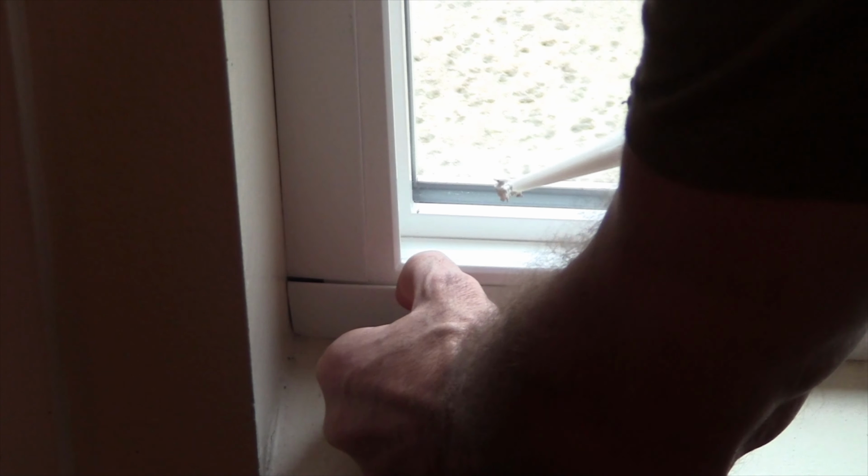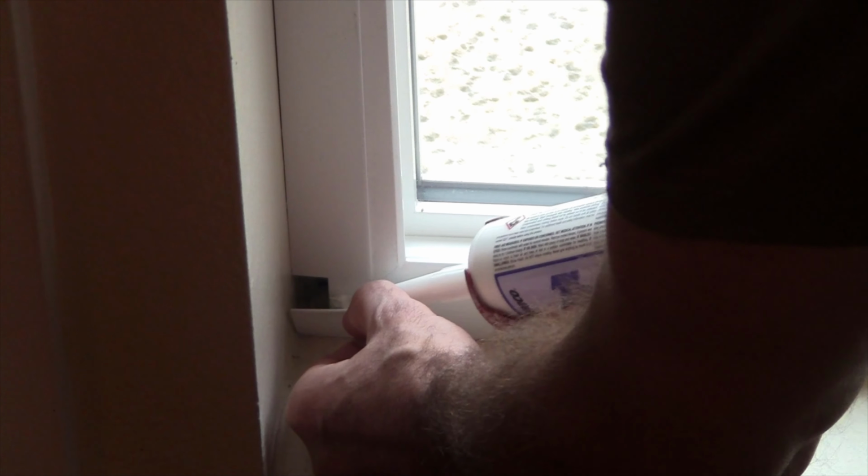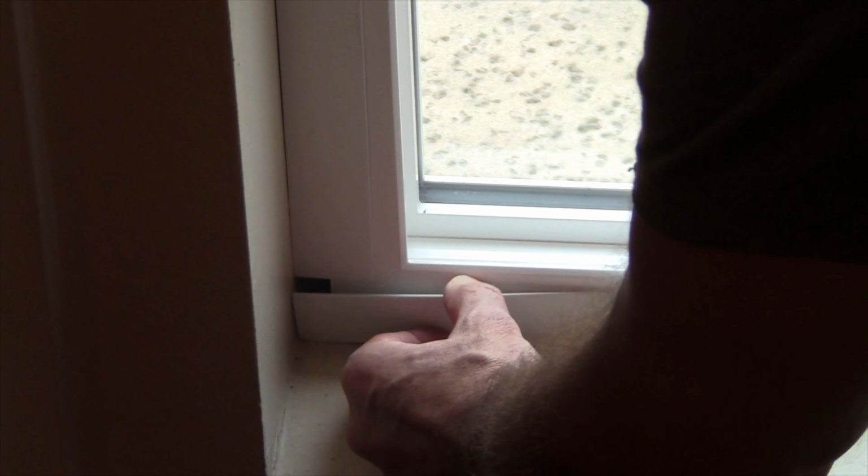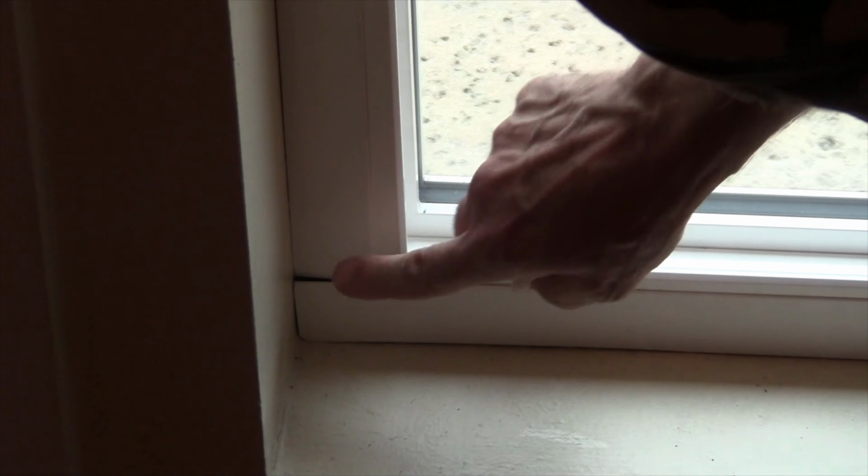This corner right here as well is loosened up, so I'm going to go ahead and put some sealant in there. Get that right there. Right here as well, it's coming out.